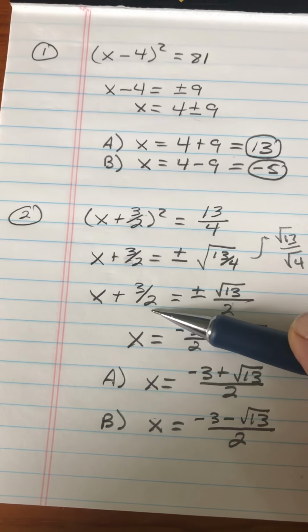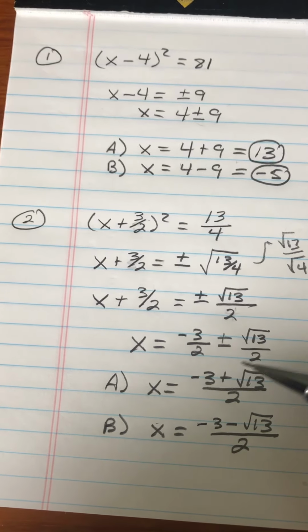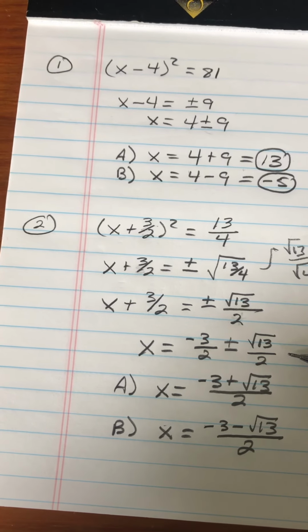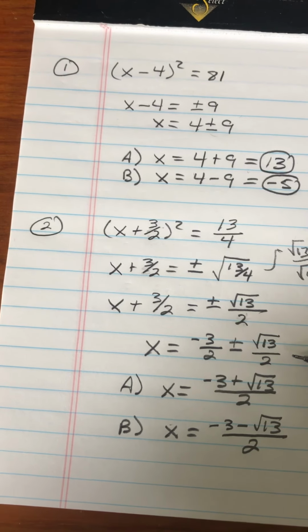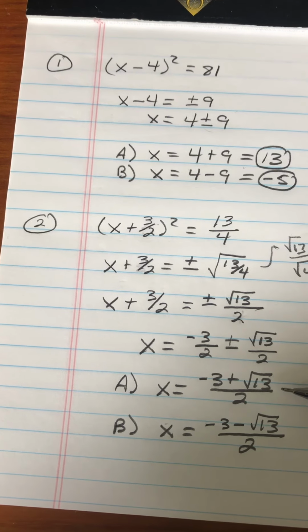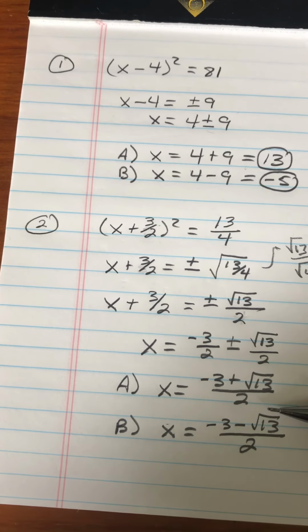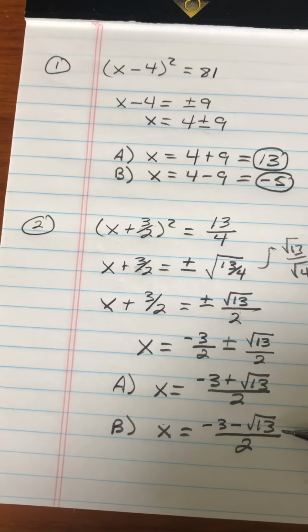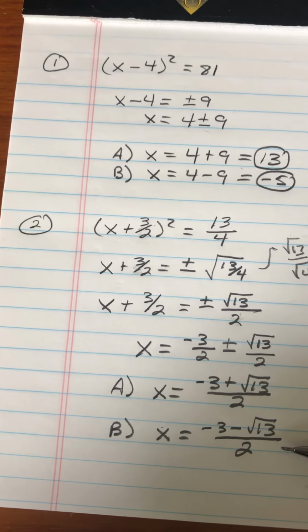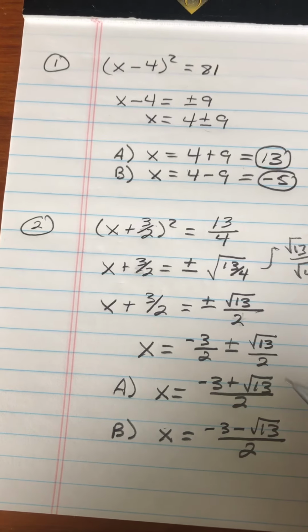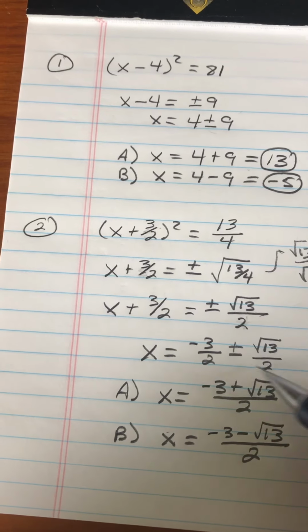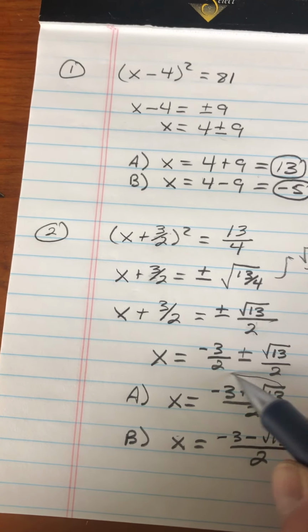So then you subtract 3 halves from both sides, and we get here. Now, this represents your two solutions. One solution would be negative 3 plus radical 13 over 2, and the other solution would be negative 3 minus radical 13 over 2. This is the proper way to represent your solutions.